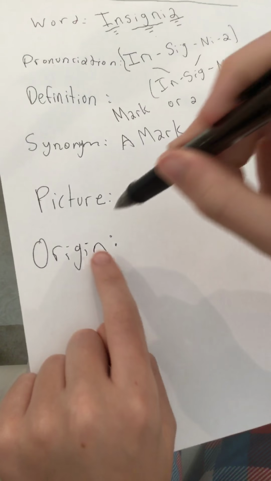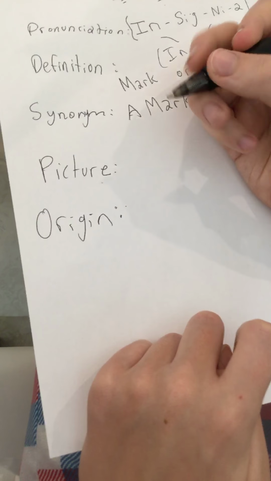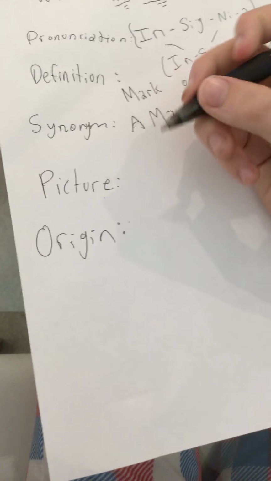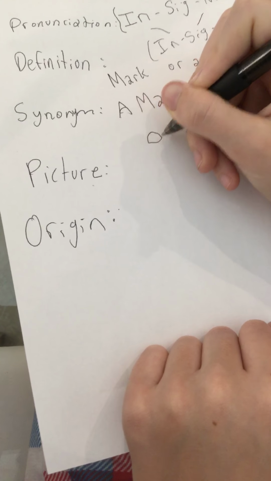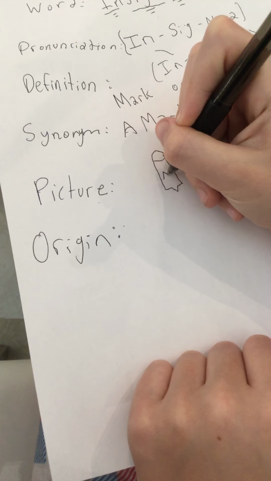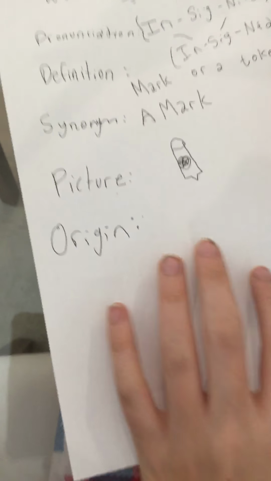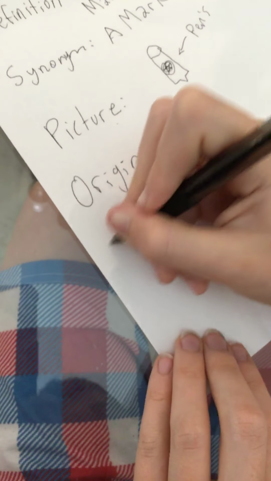We're going to do picture before origin. So a picture would be, let's just do on somebody's pencil. They put an insignia, that could be their insignia, to know that it's theirs. So let's just say that's pens, pencil. So now the origin is from Latin. And of course I forgot something.